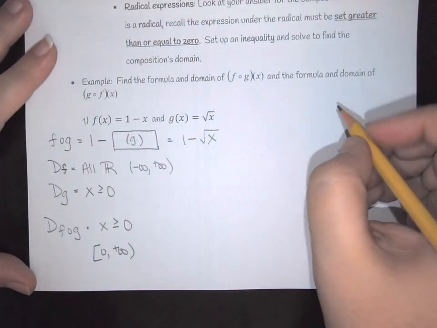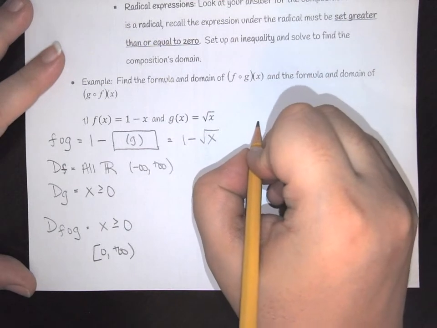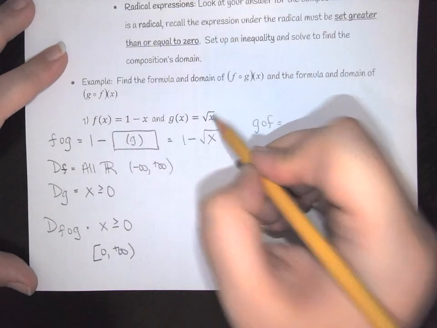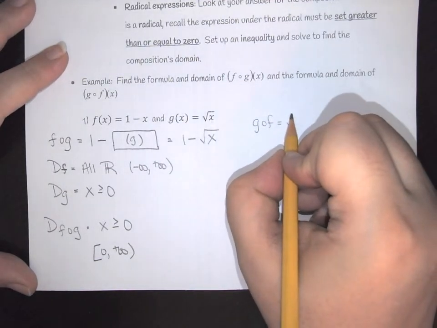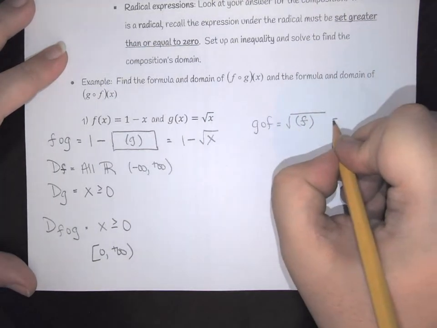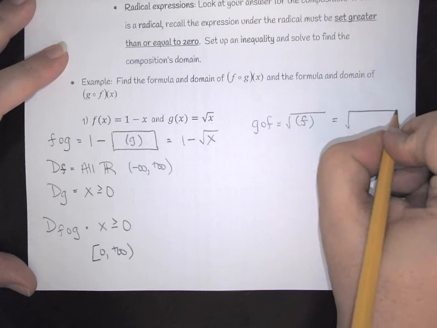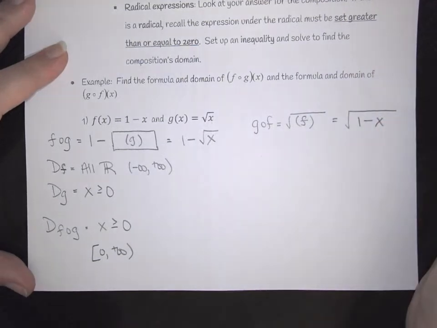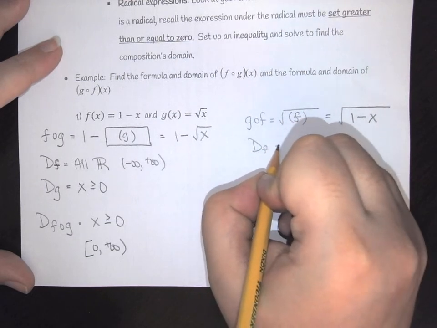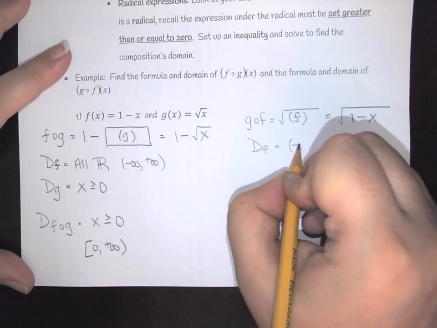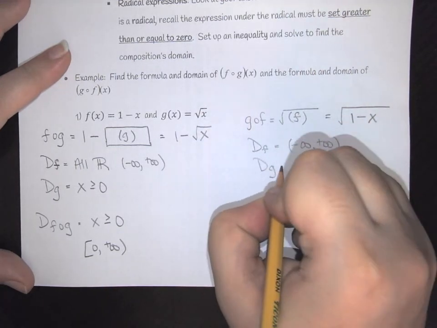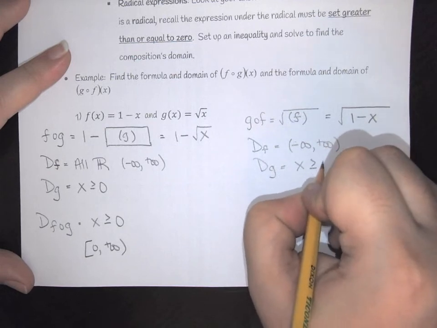Now, in the other, when we look at g of f, well, g is the square root of x, so this is going to become the square root of f. So this is really going to be the square root of 1 minus x. Again, if I look at my domain of f, it is all real numbers, negative infinity to positive infinity. My domain of g was still going to be the same, x is greater than or equal to 0.